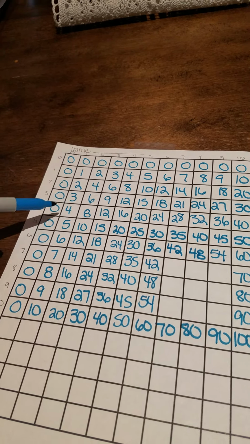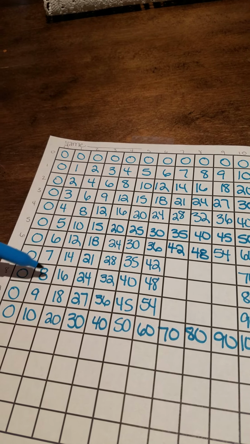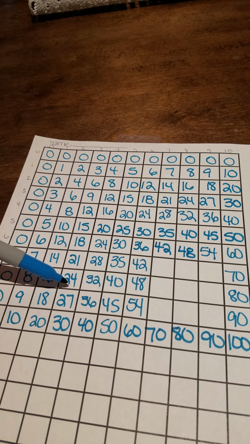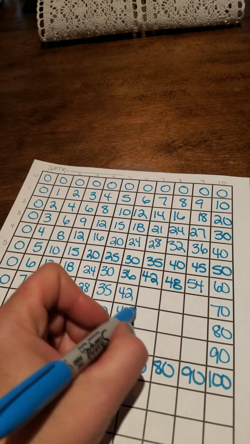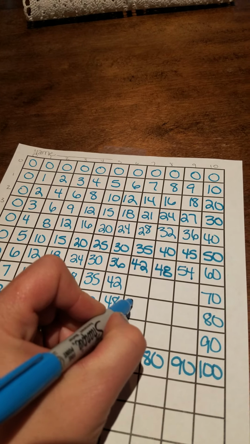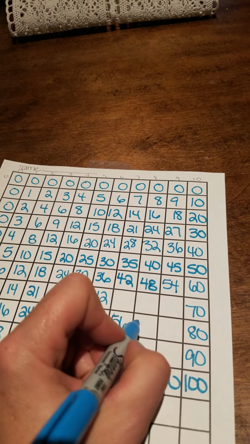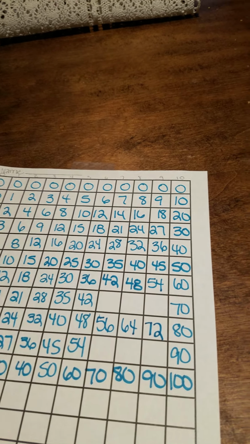So we doubled the twos to get the fours. So why not double the fours to get the eights? 4 plus 4 is 8. 8 plus 8 is 16. 12 plus 12 is 24, and so on. So we're going to go over here to 28 plus 28. Remember to skip that sevens row. 28 plus 28 is 56. 32 plus 32 is 64. And 36 plus 36 is 72.